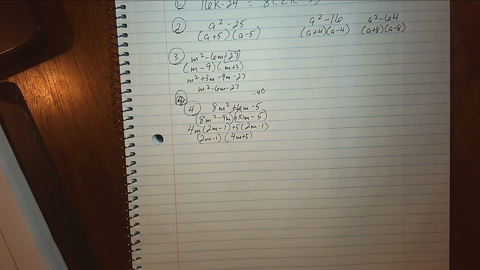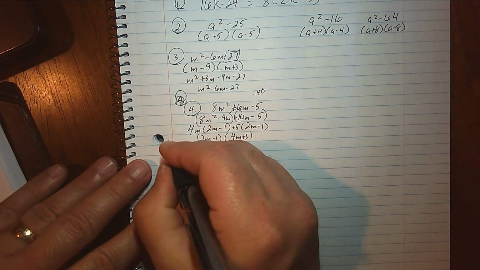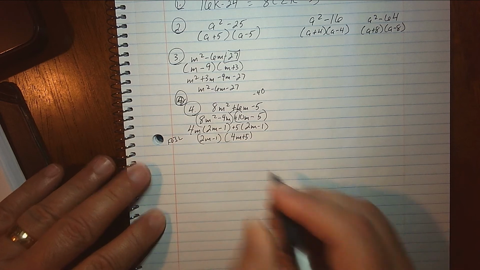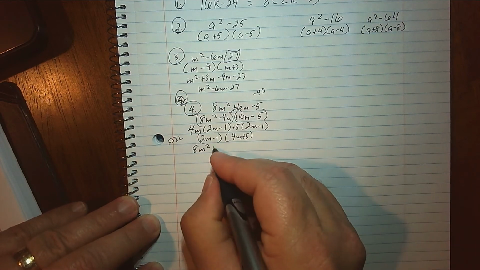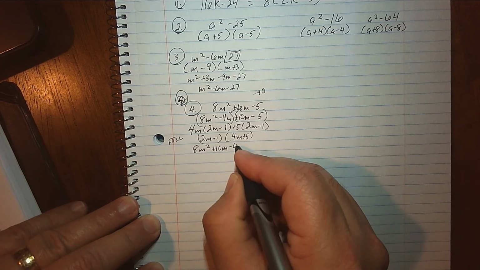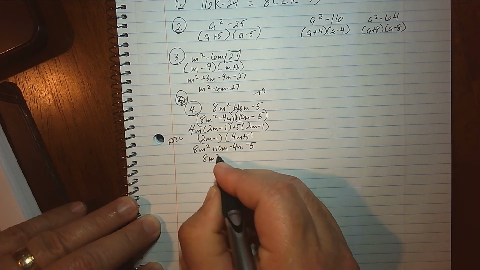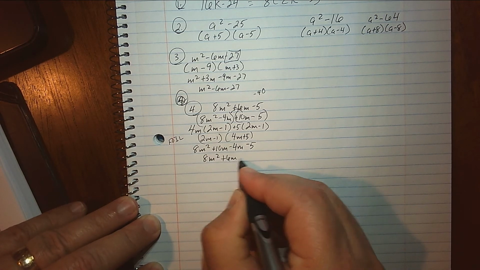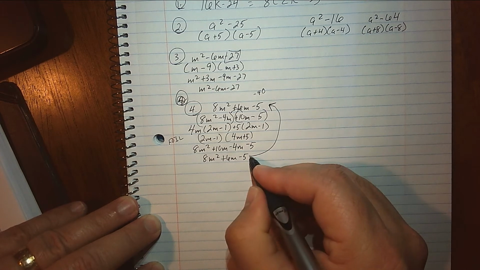Once again, we can always FOIL it to check it. First, outer, inner, last. First terms, outer terms, inner terms, and last terms. So I've got 8m squared plus 6m minus 5. That is our original trinomial. So we did good.